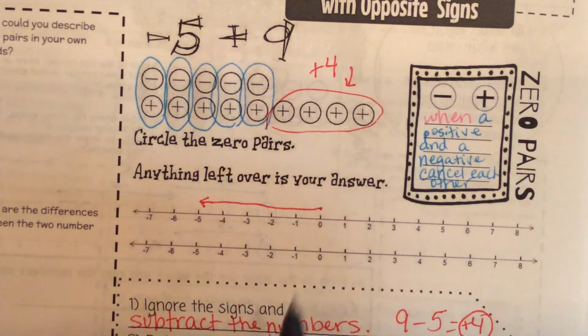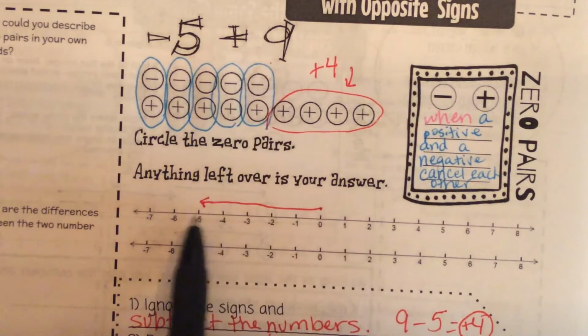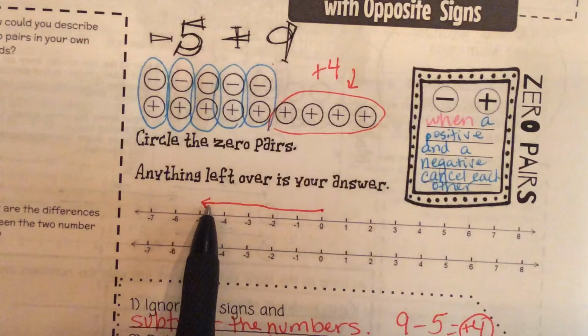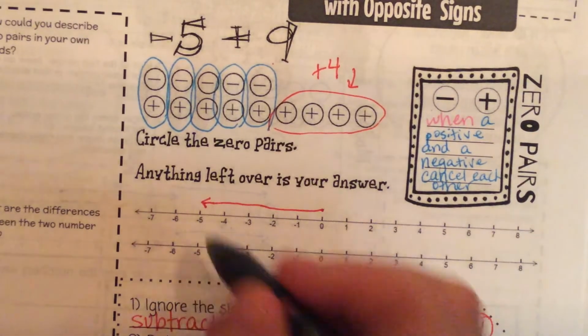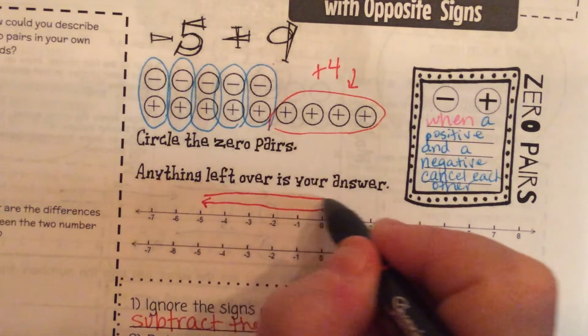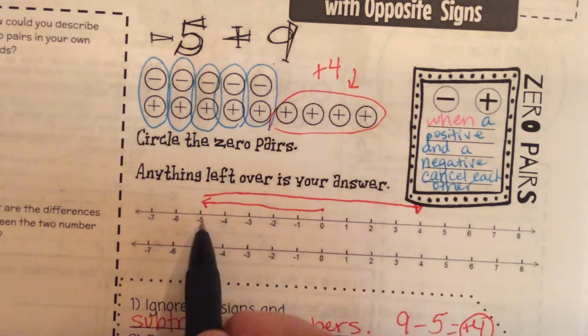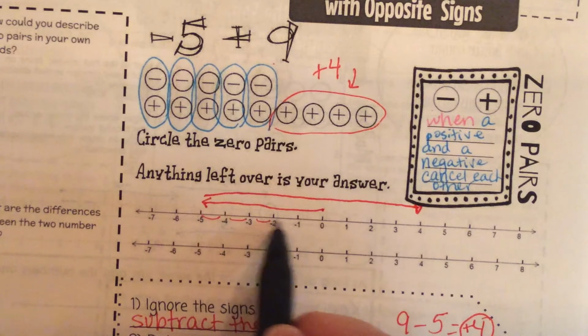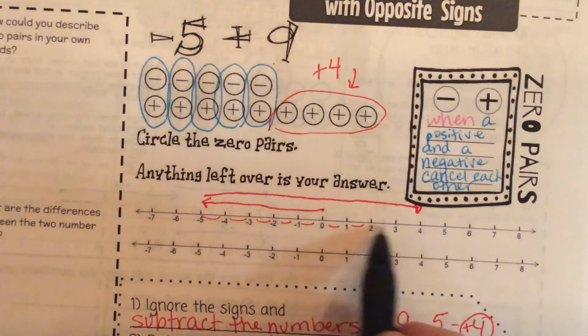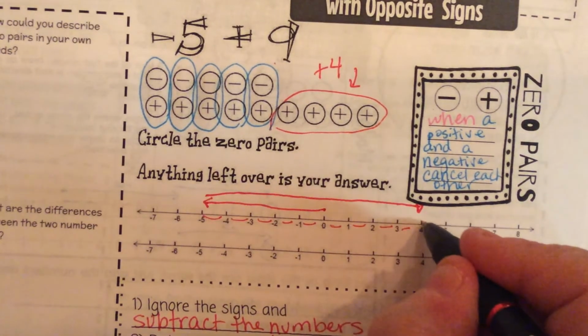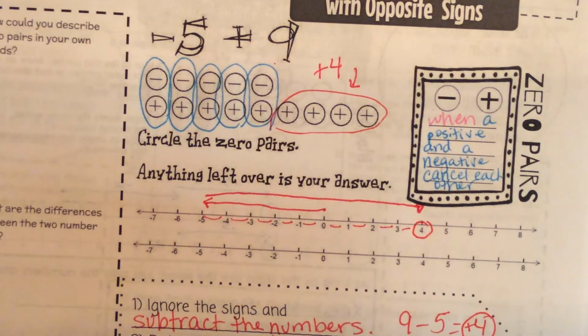Then I'm going to stop there, and start a new arrow, and go 9 spaces in the positive direction. I'm not going over to 9, I'm going 9 spaces. So I could count right here: 1, 2, 3, 4, 5, 6, 7, 8, 9 spaces. And I'm going to end up here at +4.